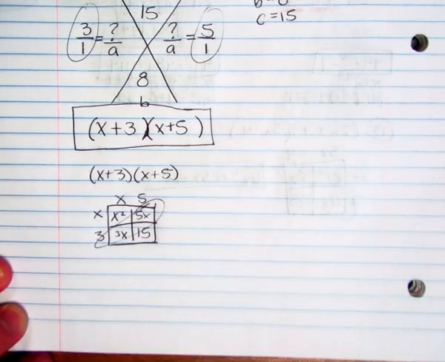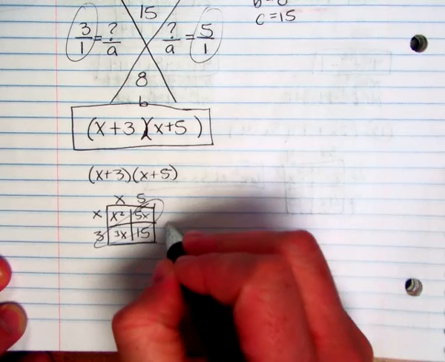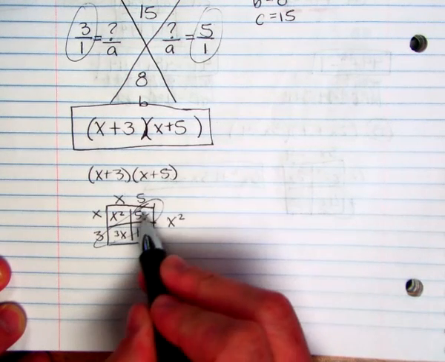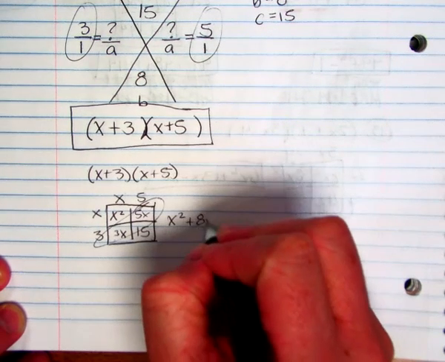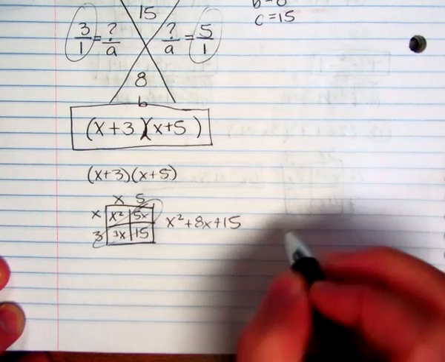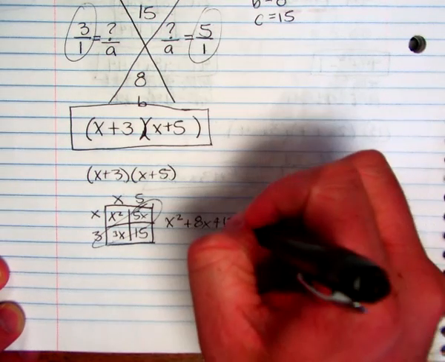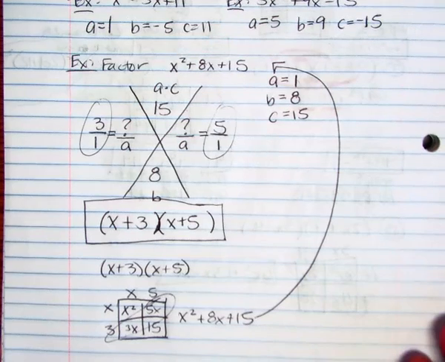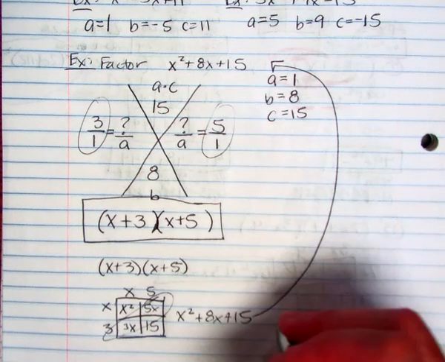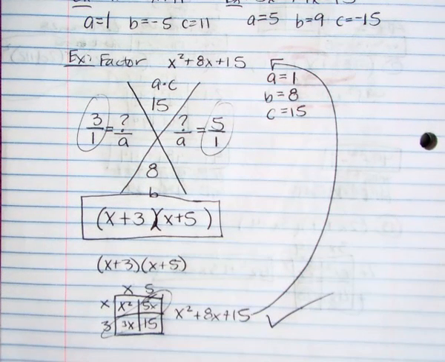My like terms are in the diagonal. I have just created x squared, 3x and 5x made 8x, and the 15 at the end. Well, that, when we just multiplied them together, made the exact same thing we started with. That is how we know that we did this correctly. So that is how you can check your work for these problems.